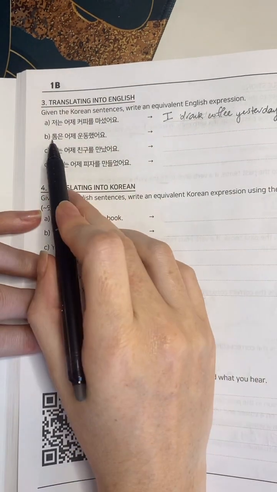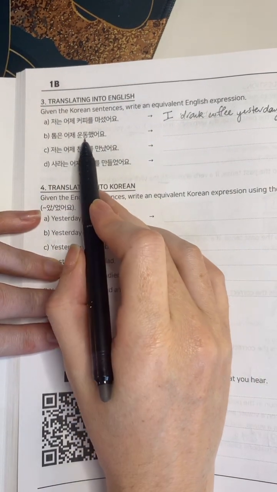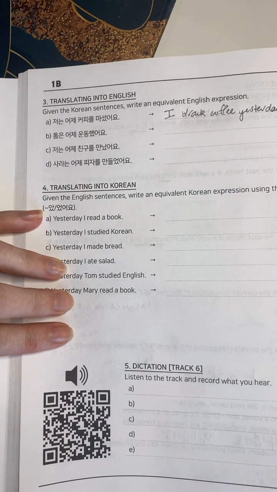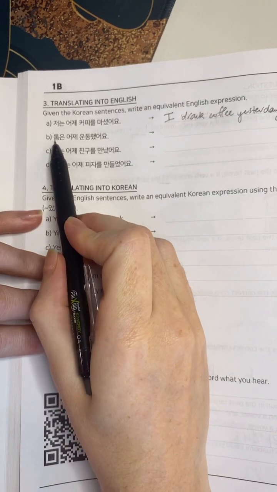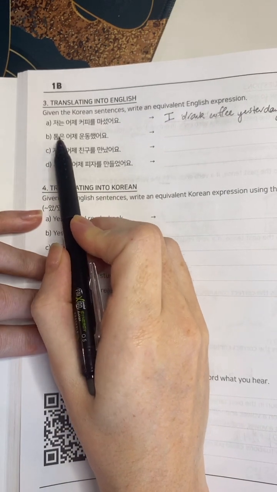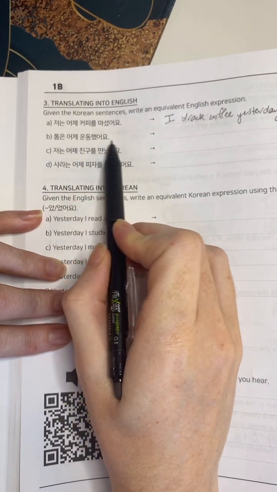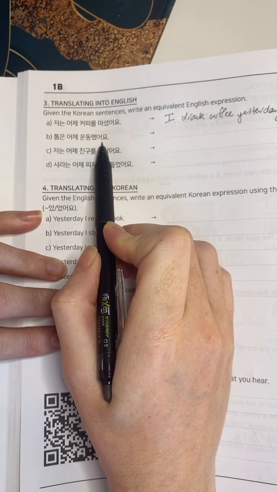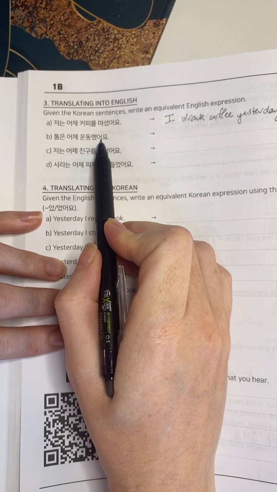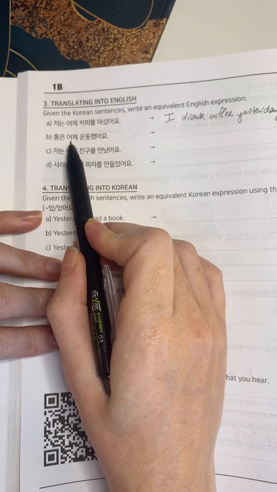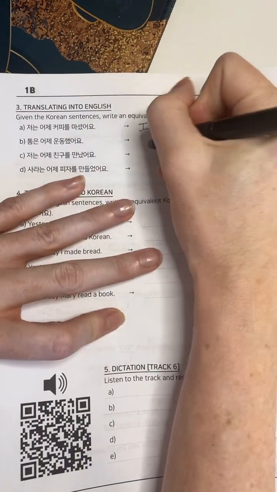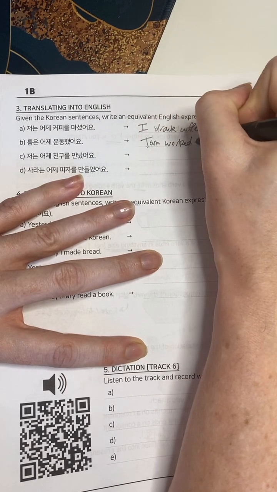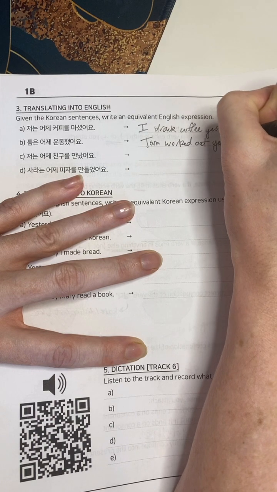Next, 톰은 어제 운동했어요. So Tom is someone's name, right? That's the name Tom. And 운동하다 means to exercise or work out. And it's in the past tense. So Tom yesterday exercised. Or Tom worked out yesterday.